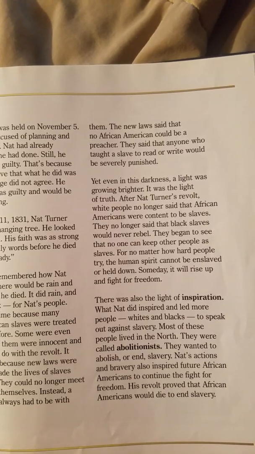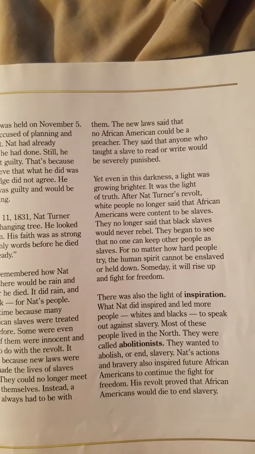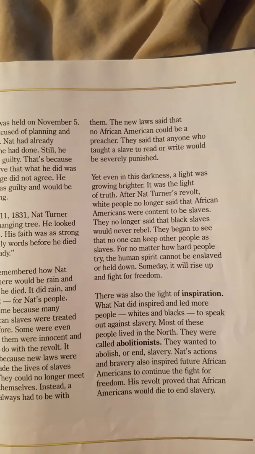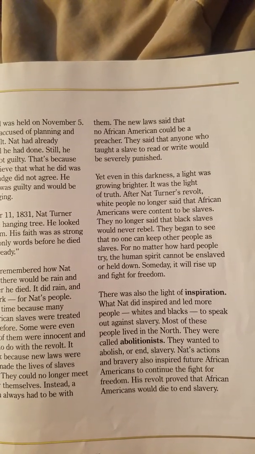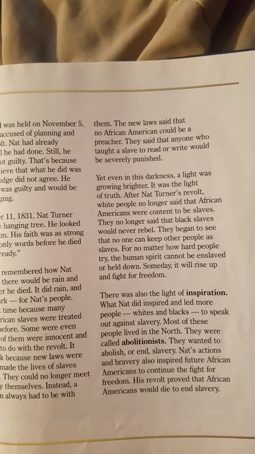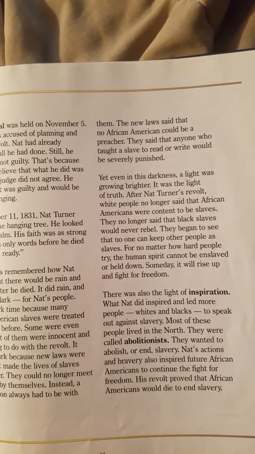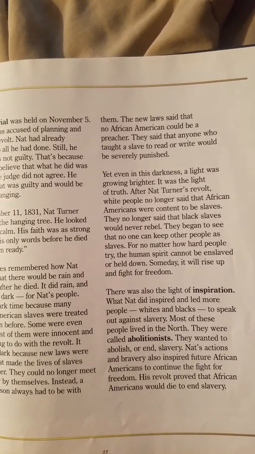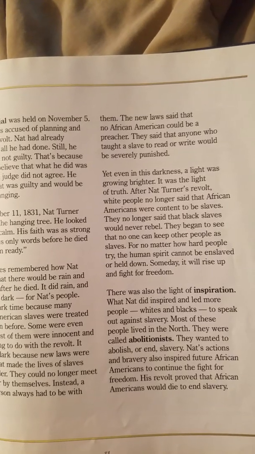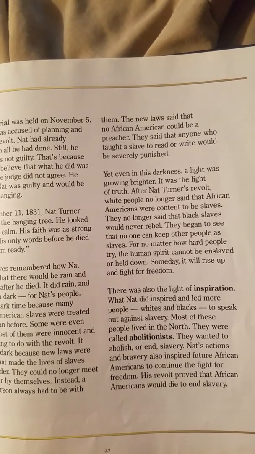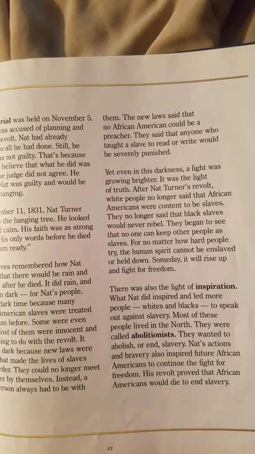Yet, even in the darkness, a light was growing brighter. It was the light of truth. After Nat Turner's revolt, white people no longer said that African Americans were content to be slaves. They no longer said that black slaves would never rebel. They began to see that no one can keep other people as slaves. For no matter how hard people try, the human spirit cannot be enslaved or held down. Someday it will rise up and fight for freedom.